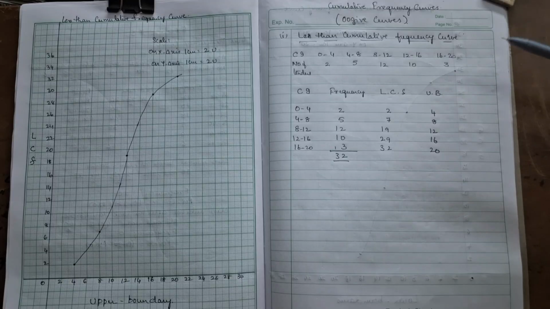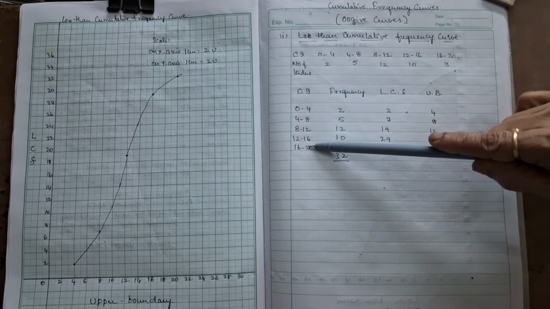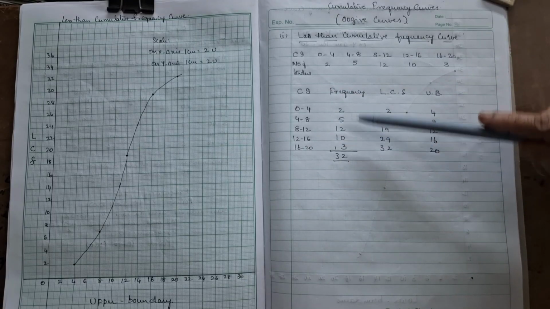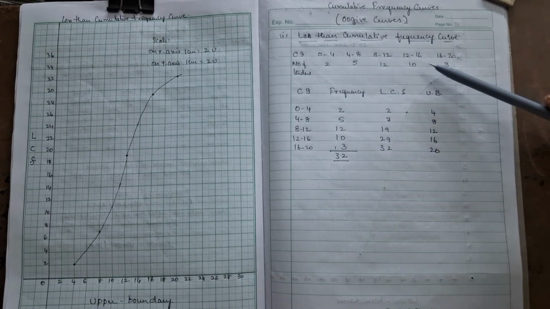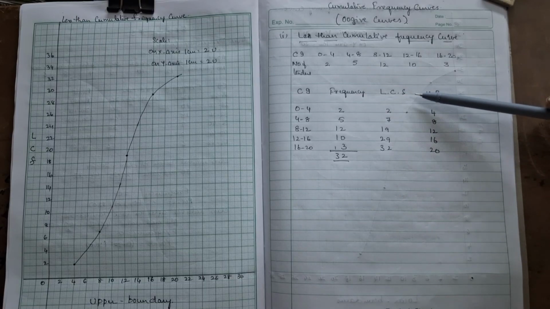For the less than cumulative frequency curve, they will give you class intervals and frequencies. These are the class intervals: 0 to 4, 4 to 8, 8 to 12, 12 to 16, 16 to 20. The frequencies are 2, 5, 12, 10, 3. Now, the next column is LCF, the less than cumulative frequency column.